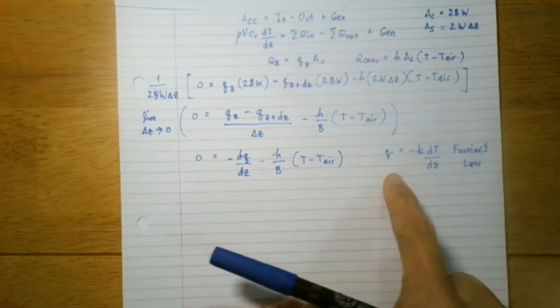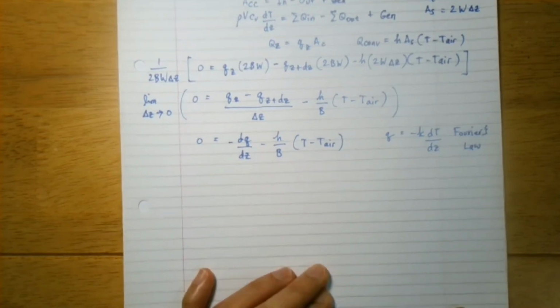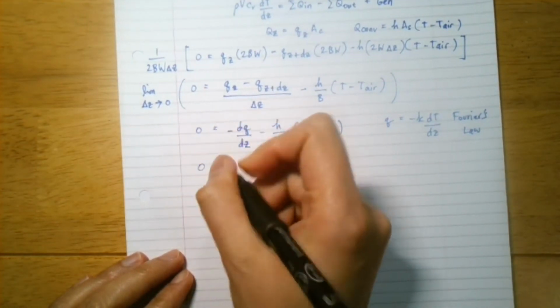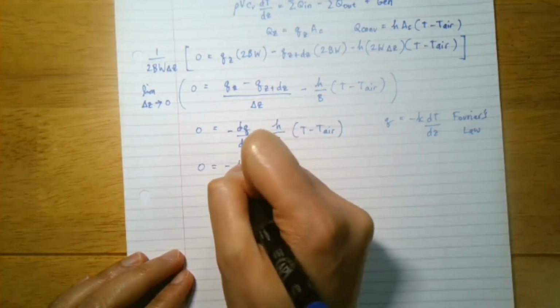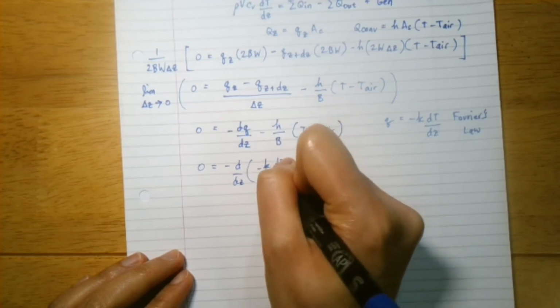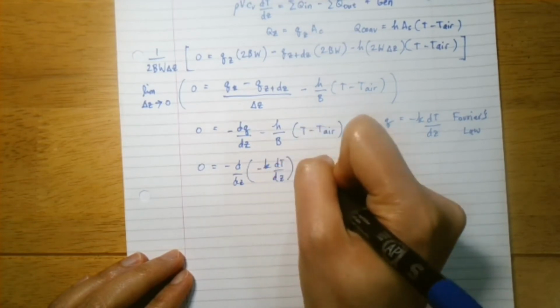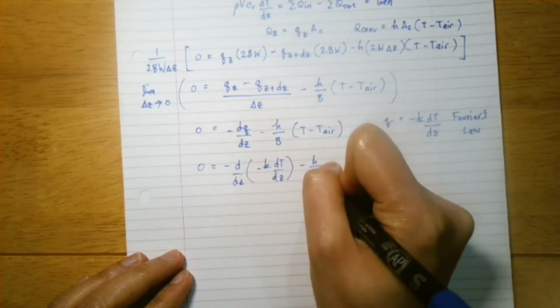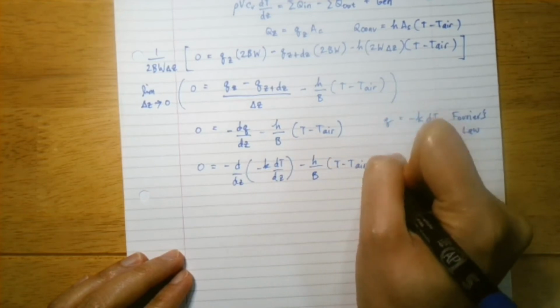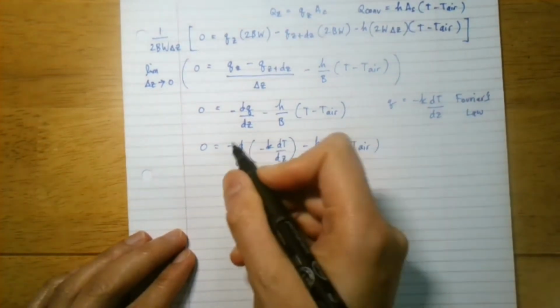Okay, so let's substitute that into our differential equation. So we'll have 0 is equal to negative d/dz of negative k dT/dz, minus h over b times T minus T air. And then we can evaluate this.